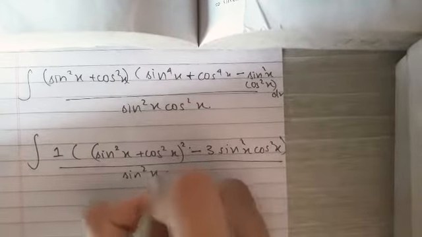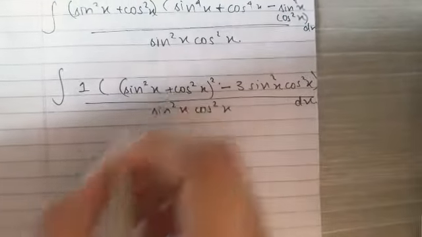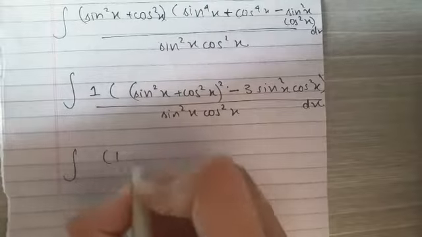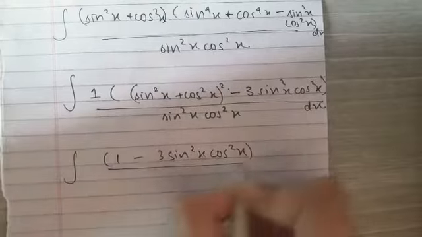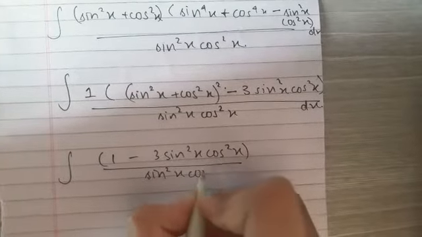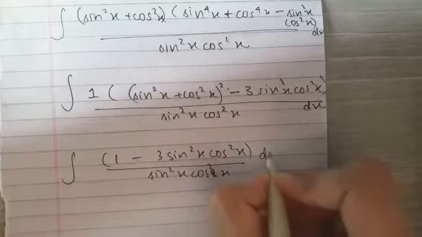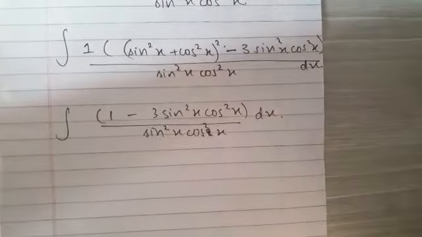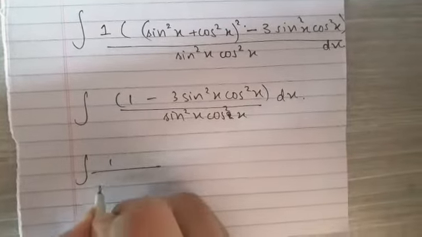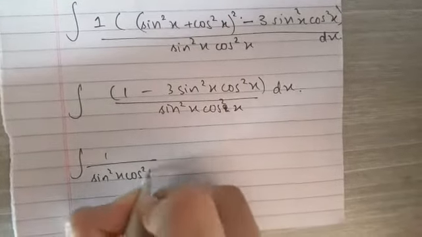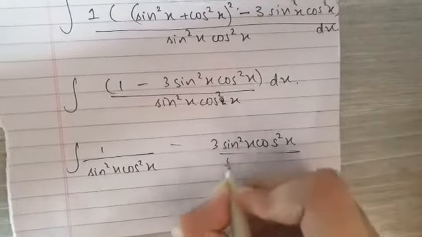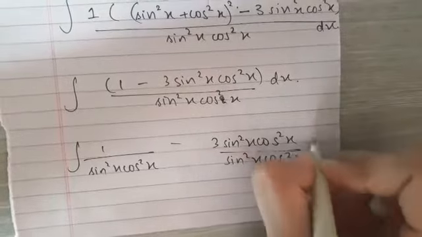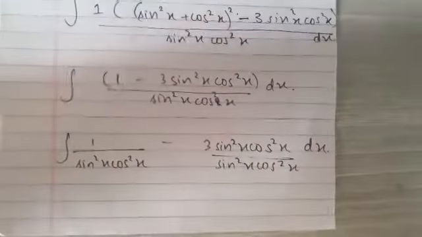Upon sin square x cos square x. Now I'm going to write this sin square x plus cos square x as 1. So now I have 1 minus 3 sin square x cos square x. See how that got simplified? Now I can take these as two separate terms: 1 upon sin square x cos square x minus 3 sin square x cos square x by sin square x cos square x dx. These are the two separate terms.